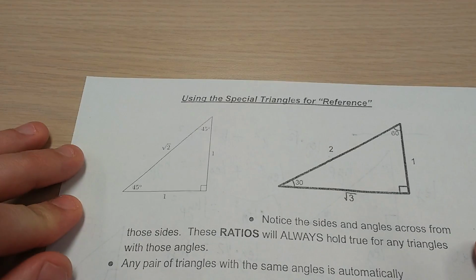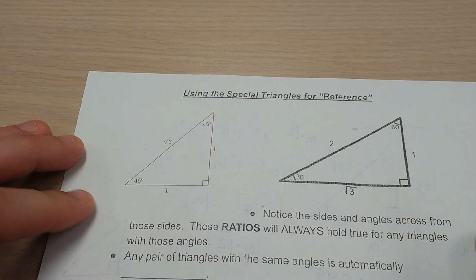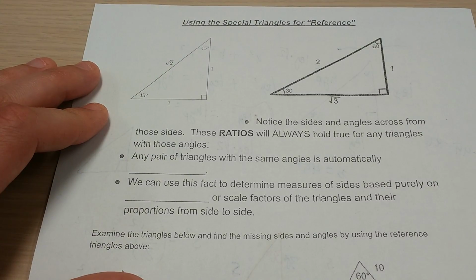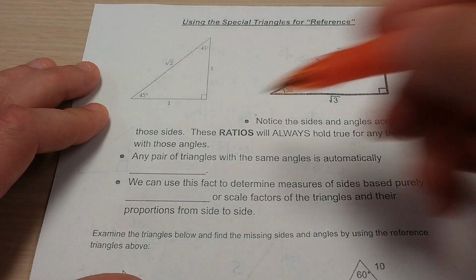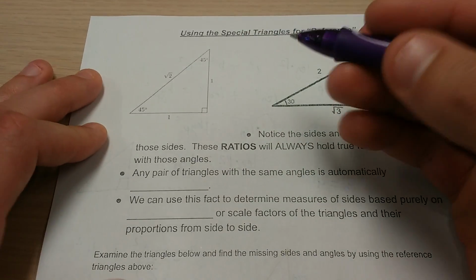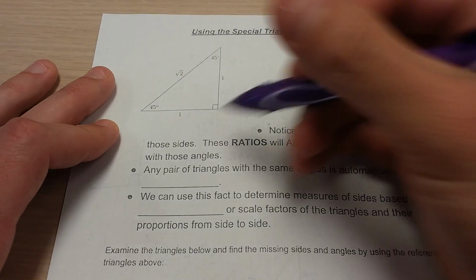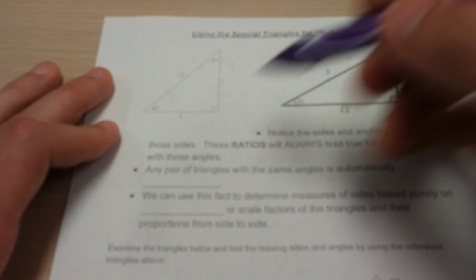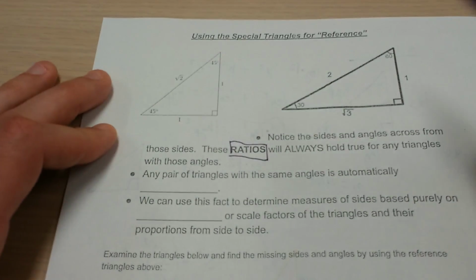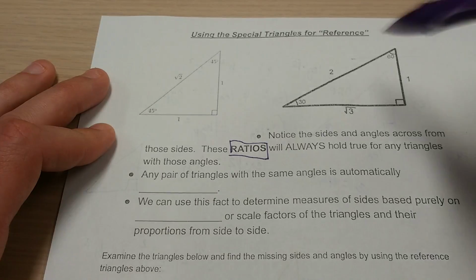All right, so in the midst of that, oh, look, they're on the back. How convenient. So let's take a look then at these fill in the blank things. I don't know why I do these. Well, I do know why. I want to make sure you're paying attention, but hopefully you're paying attention. It's a video. So we've got, notice the sides and angles across from those sides. Ratios is an important word because we are reviewing trigonometry. Okay, the ratios will always hold true for any triangles that have those angles.